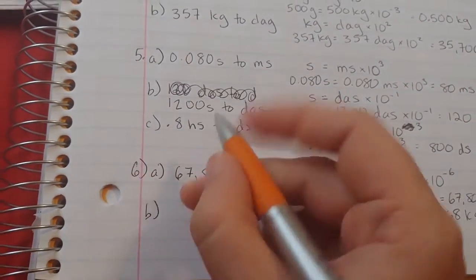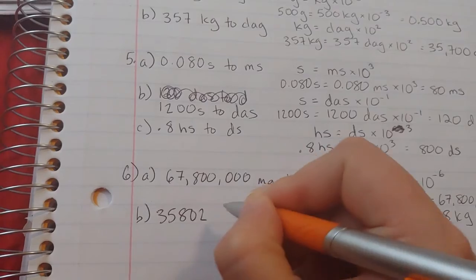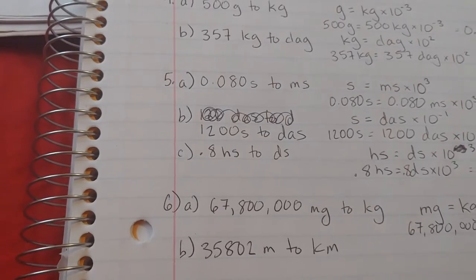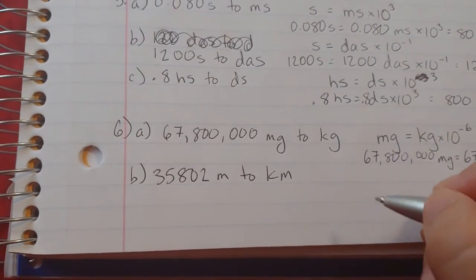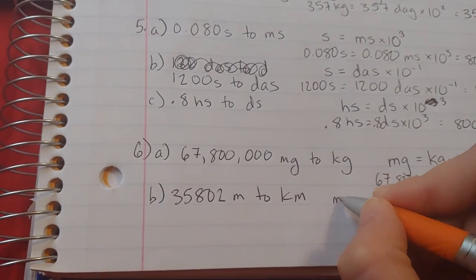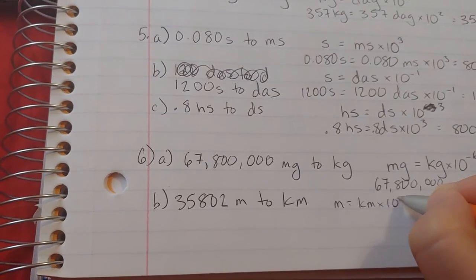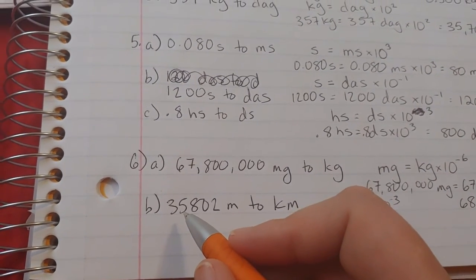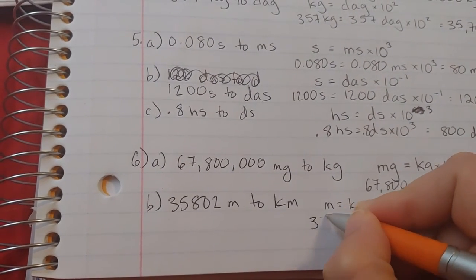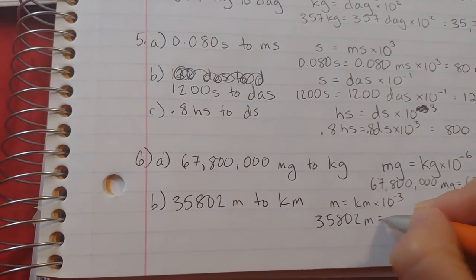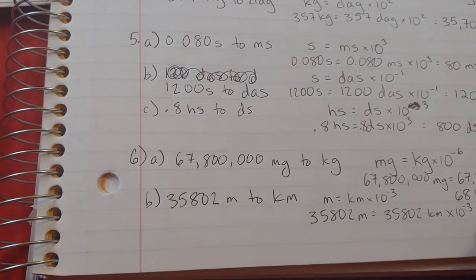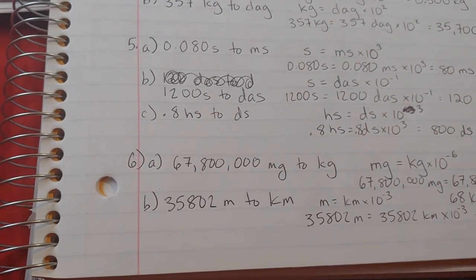Part B, I have 35,802 meters, and I want to convert that to kilometers, giving my answer to the nearest kilometer. All right, so what I'm looking at here, meters to kilometers is going to be times 10 to the negative 3. So that's going to give me 35,802 kilometers times 10 to the negative 3 gives me approximately 36 kilometers.